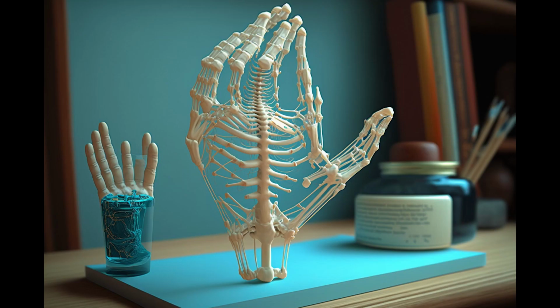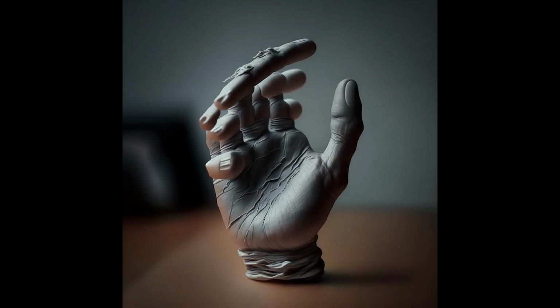Implement data augmentation techniques. Data augmentation involves artificially increasing the size of the training dataset by applying transformations to the existing data. This can help the model to learn more robust features and become more generalizable. For example, the trainers could apply random rotations, translations, and scaling to the hand images to increase the variation in their dataset.